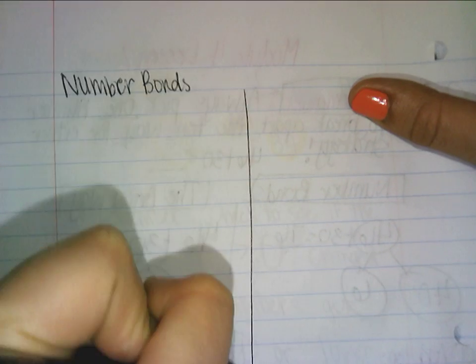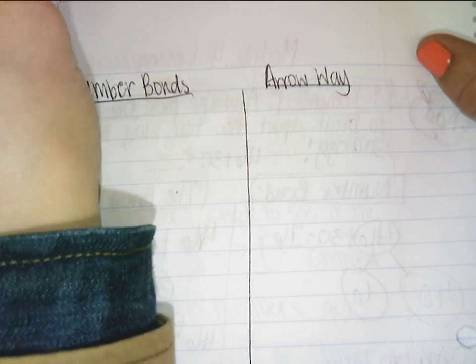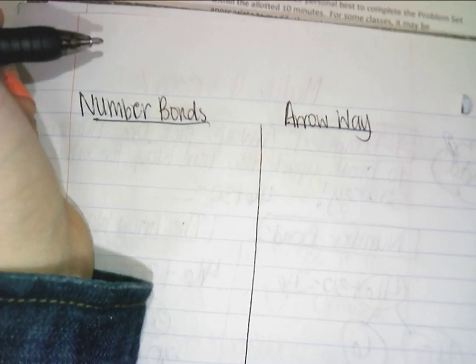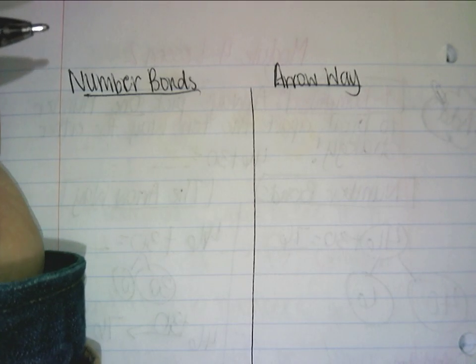Remember, when it comes to addition, you just pick one of the numbers that you're adding to break apart. So number bonds is the first one that I showed you. And if you like doing that, great. Arrowway is the second one. I personally like using Arrowway because it's just so much faster. But if you don't like it, that's totally fine.